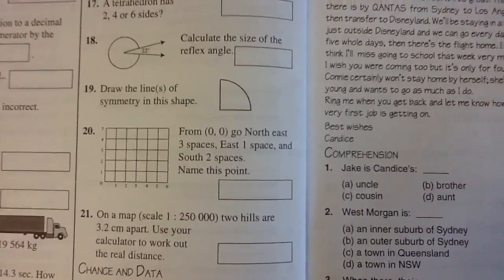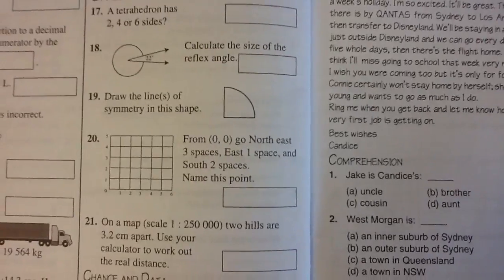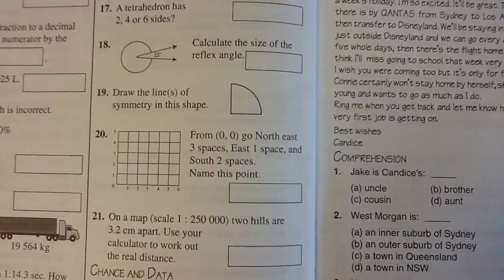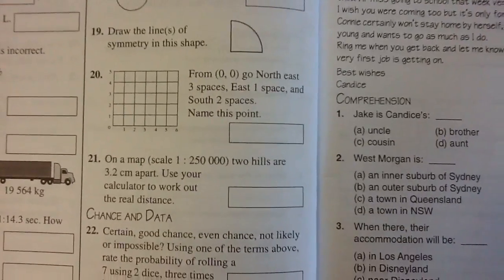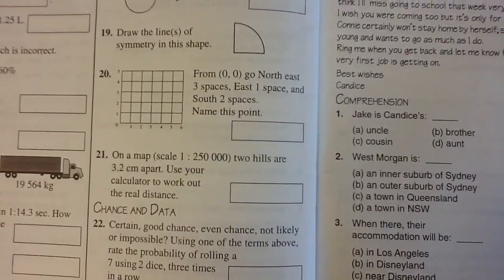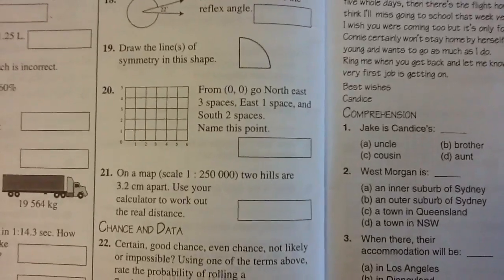Draw the lines of symmetry. Now remember, the line of symmetry, you draw it through the middle so it's the exact same on each side. Okay, number 5, you should be fine with that. 0, 0 is your starting point, and then you move on.